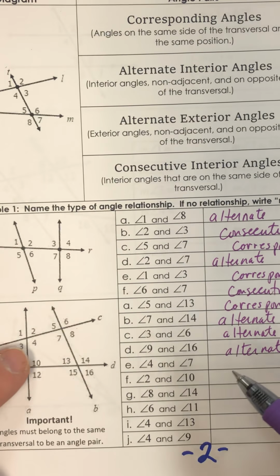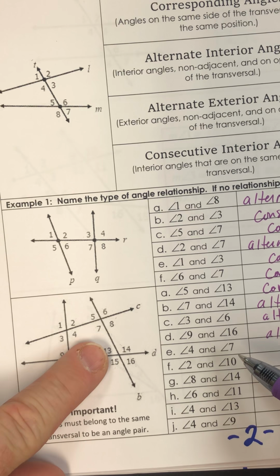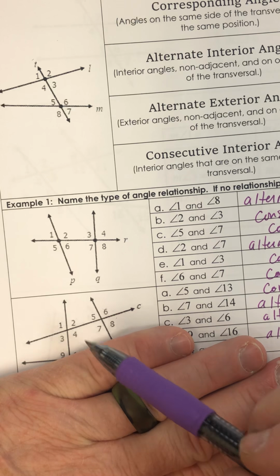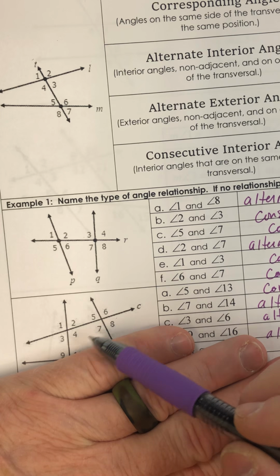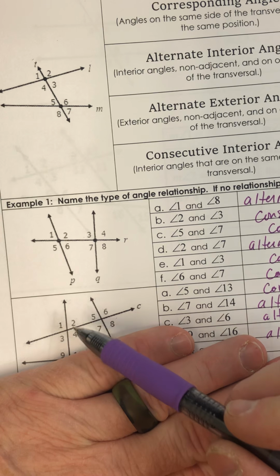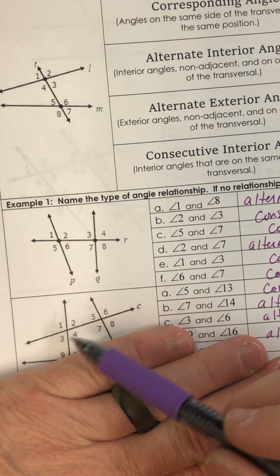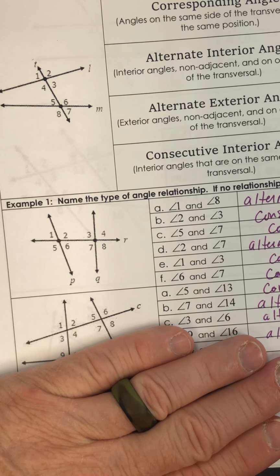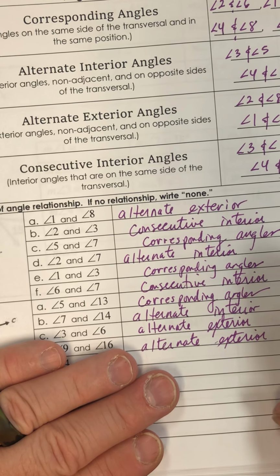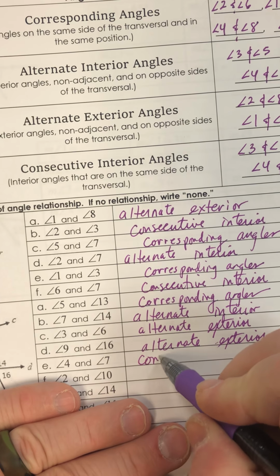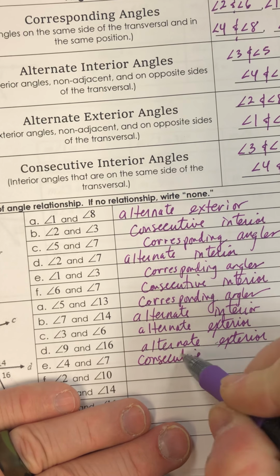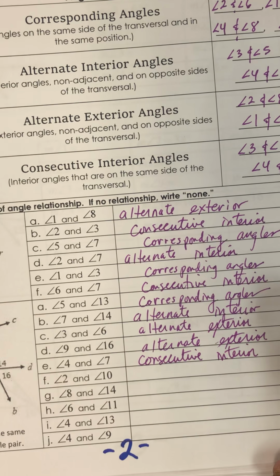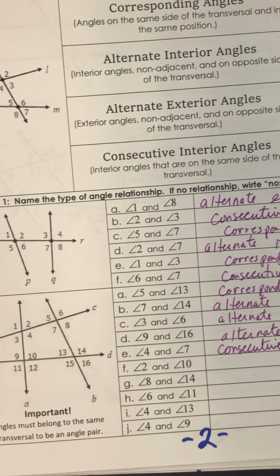Let's see, what do we got? 4 and 7. So that would mean we'd be using this transversal. 4 and 7, they're inside the other two lines. They're inside the two lines that are being cut by the transversal, and they're on the same side of the transversal. So that's called consecutive interior.